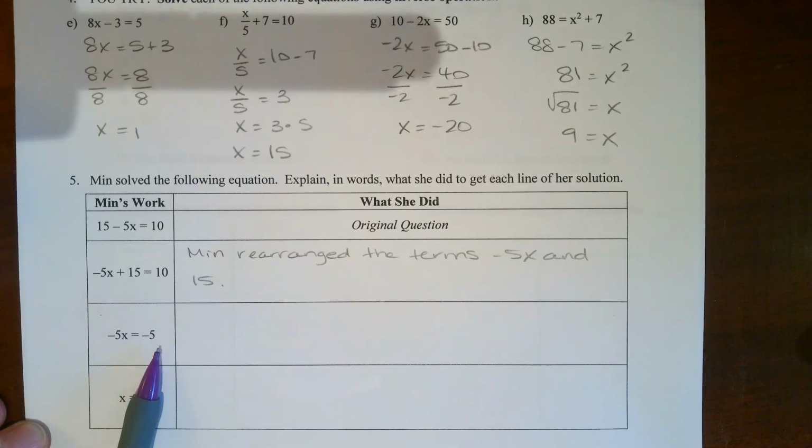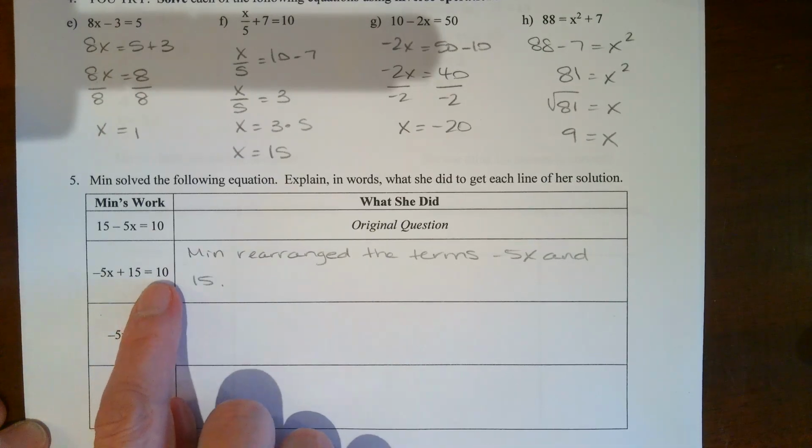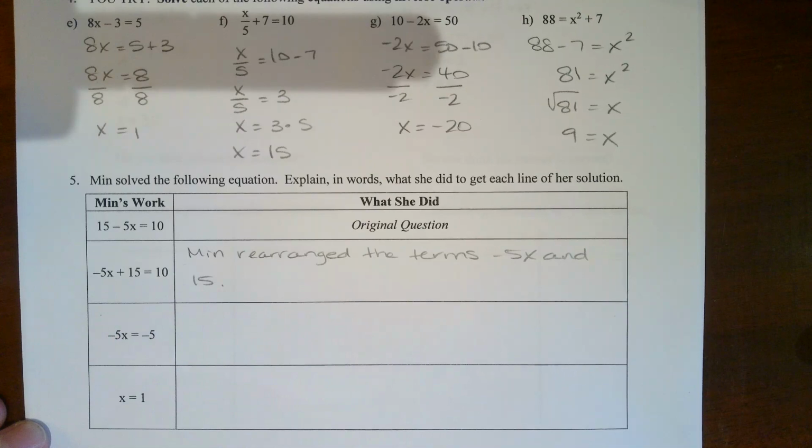So we need to consider, well, what did Min do? So Min likely would have to get rid of the 15. So we would subtract 15 from this side. If I'm going to subtract 15 from here, we also need to subtract 15 from here. So if I do 10 minus 15, we see that Min got minus 5. And while Min didn't show all of her steps, we're simply asked to explain each line of her solution.